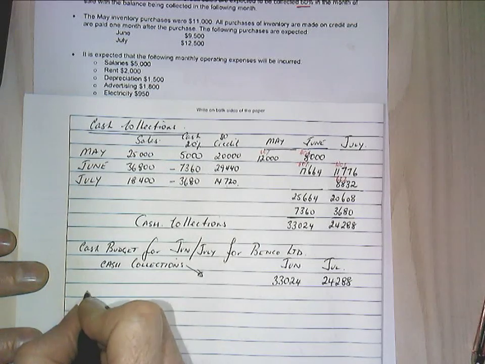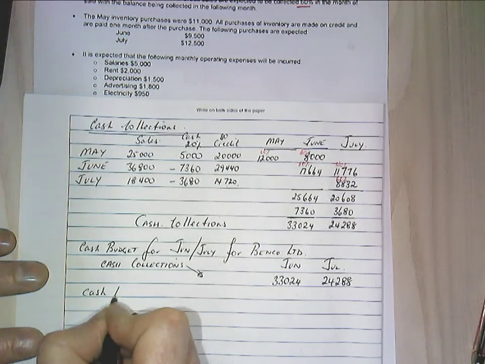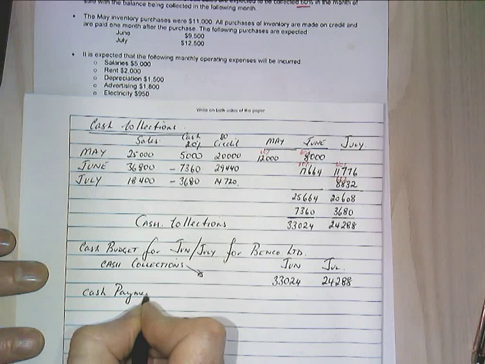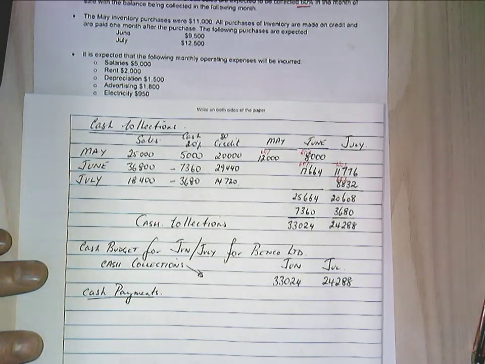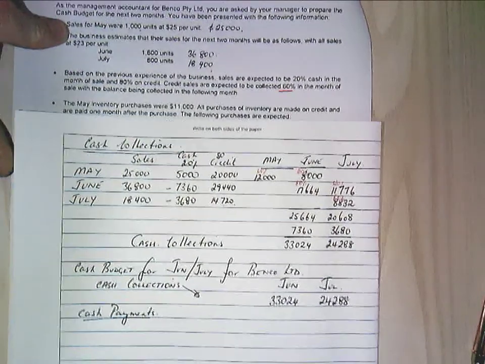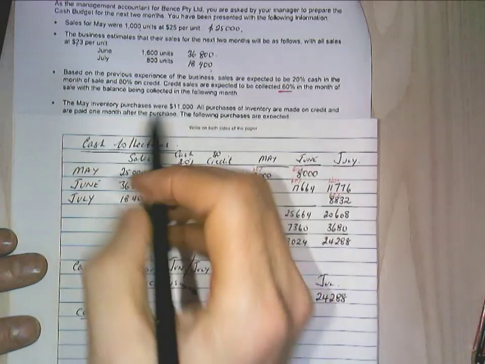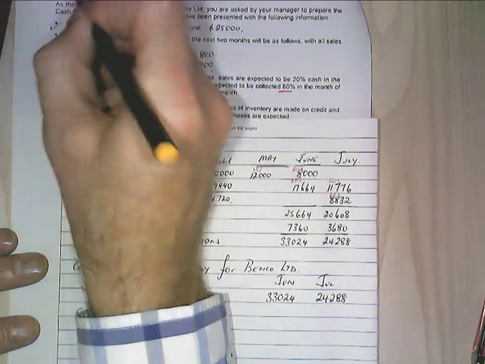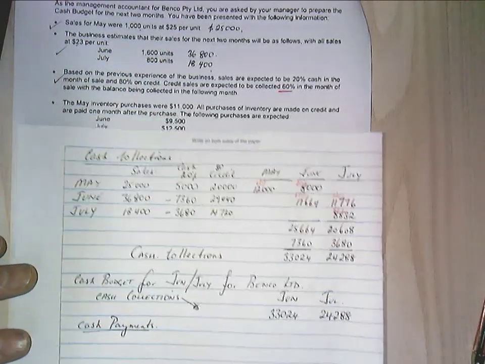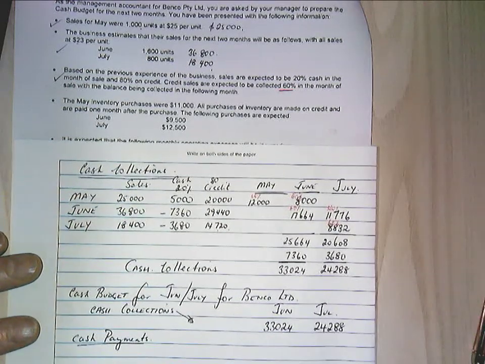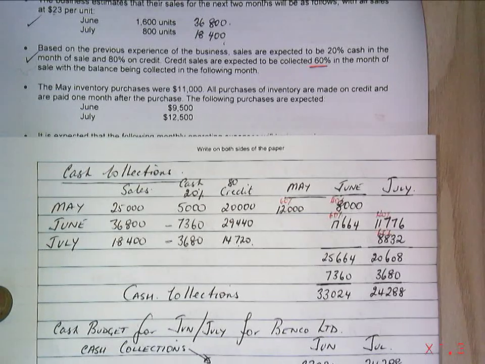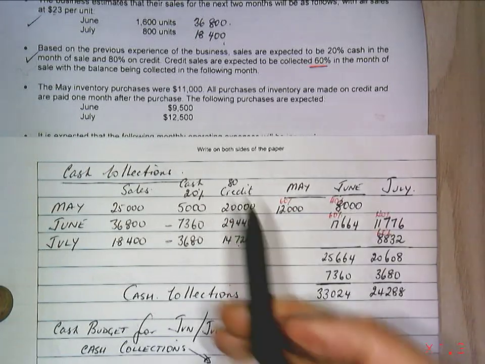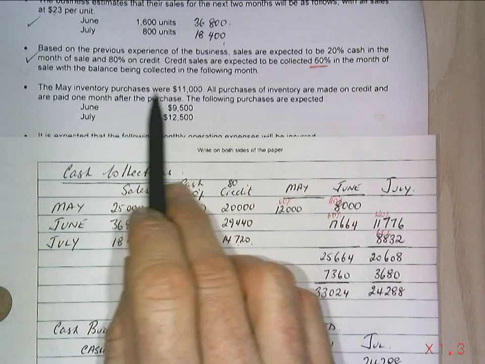Next is my cash payments. So let's have a quick look up here. Cash payments. Based on the previous experience, sales are, so I've done all my sales. The purchases of inventory for May are 11,000.